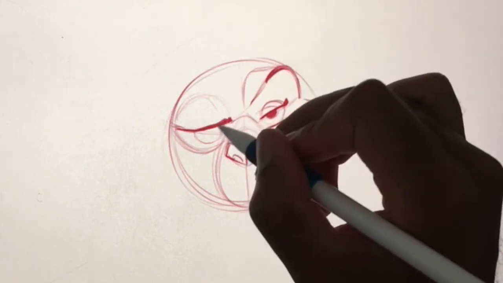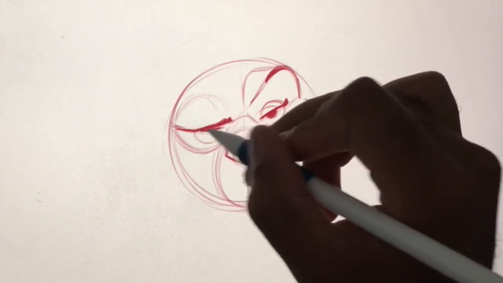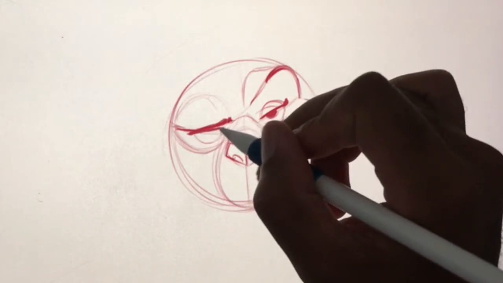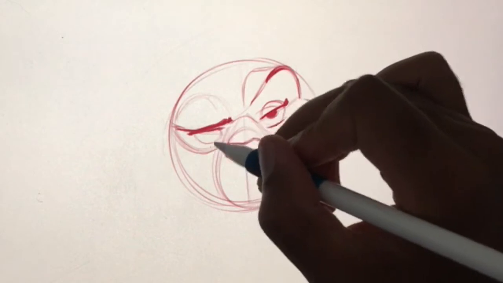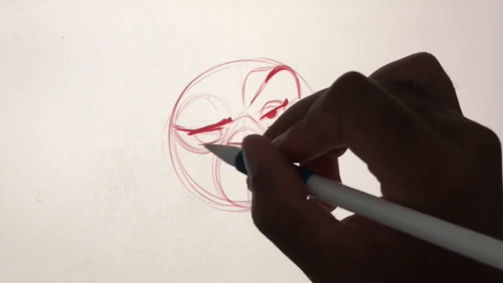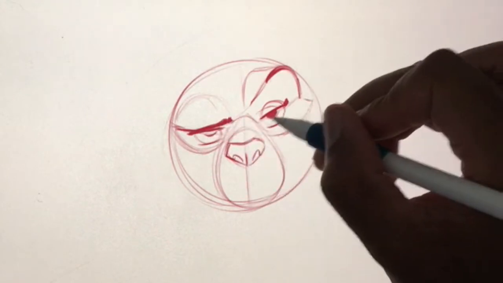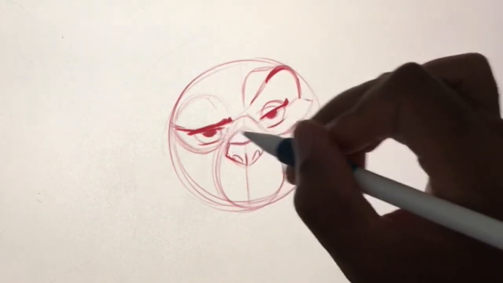So he's not looking too impressed. And he would have the same straight line under here. So I'm going to make the same type of line, the same straight line as before, the same line underneath. And then I'm going to make sure that I have about the same amount of space that his eye is coming down, because you want the eyes to be level.